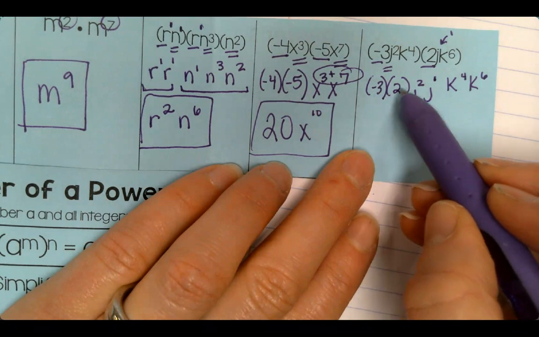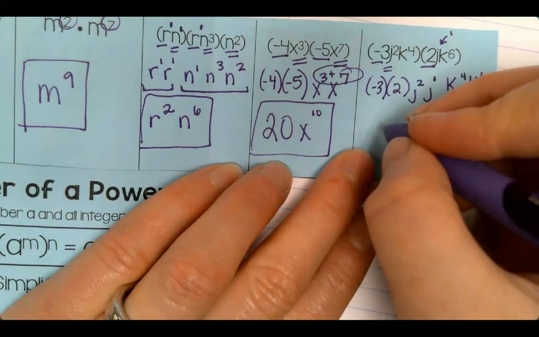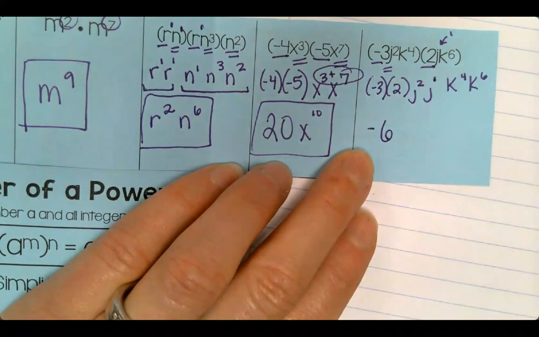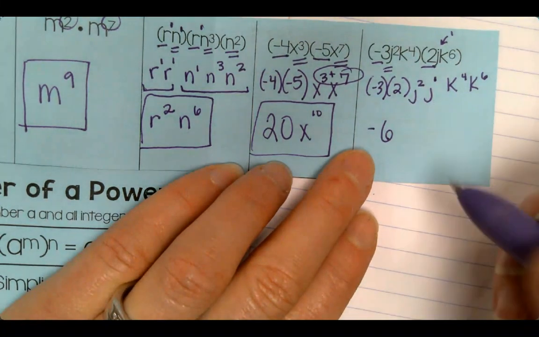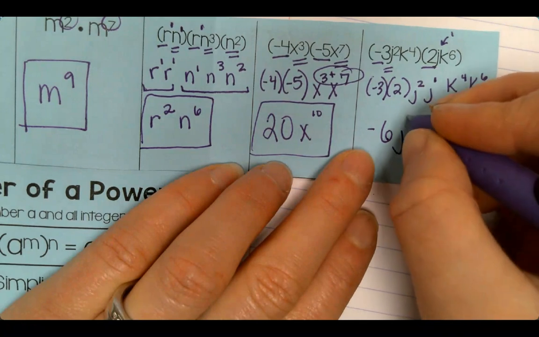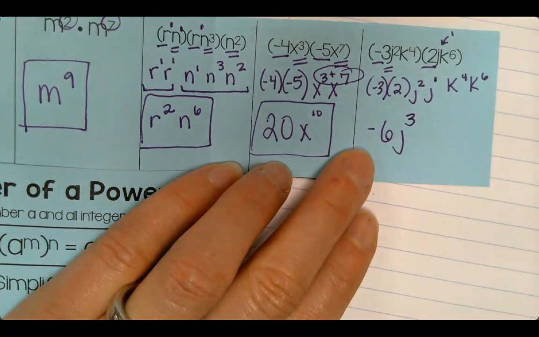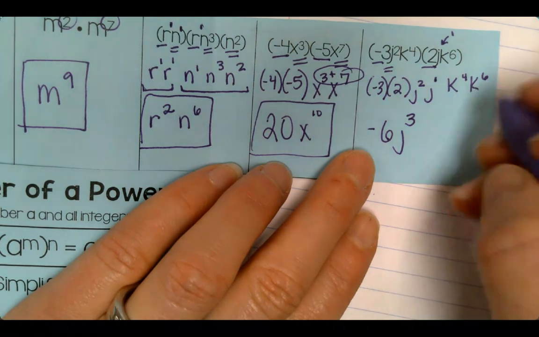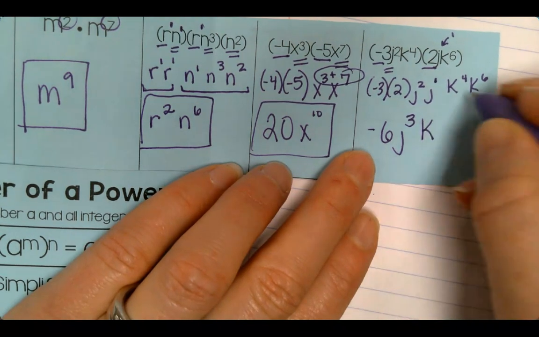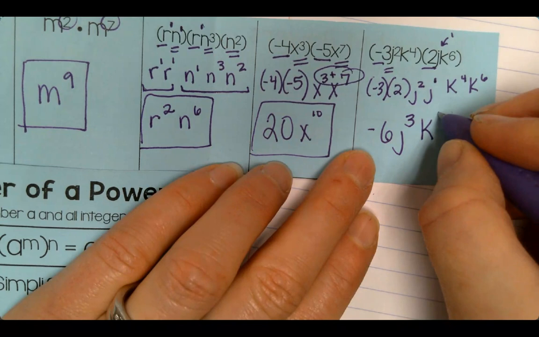So -3 times 2 is -6. J squared and j to the 1st gives j cubed, because I have 2 plus 1. And then k to the 4th and k to the 6th: 4 plus 6 is 10.